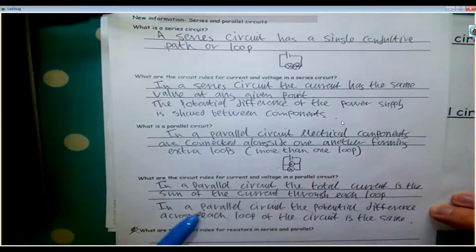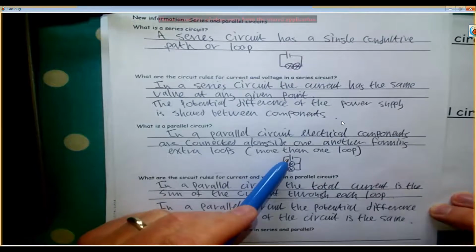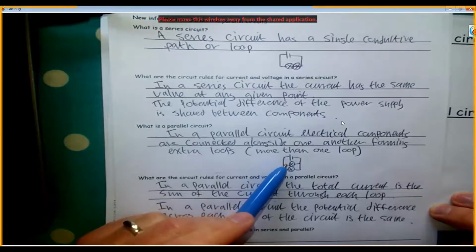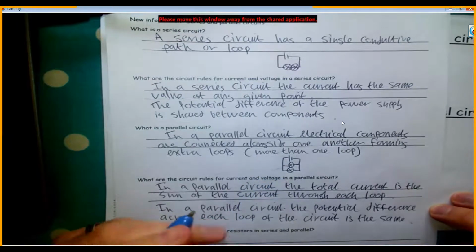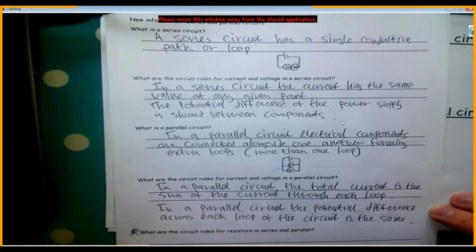So if we had, say, for instance, 2 volts across the cell, then it would also be 2 volts across both of the bulbs, and you would not have to share it as you would in a series circuit. So you can see there's some more information here about resistors. We're going to come on to that a little bit later on.